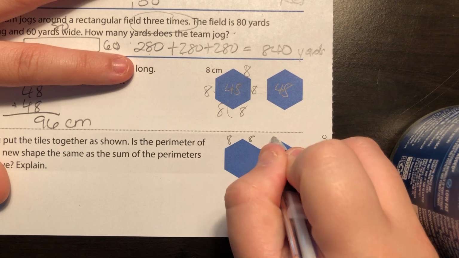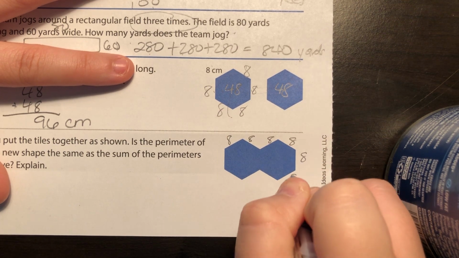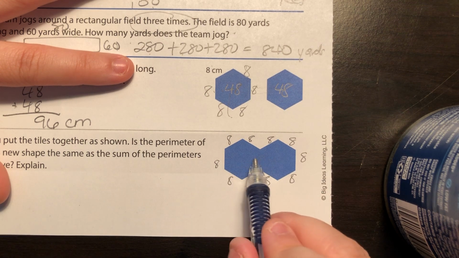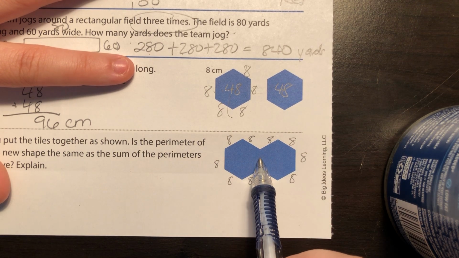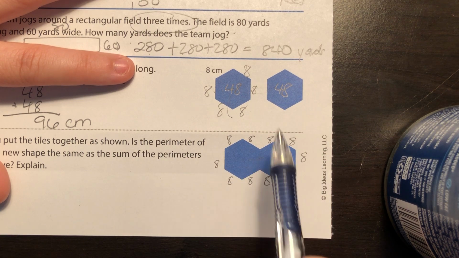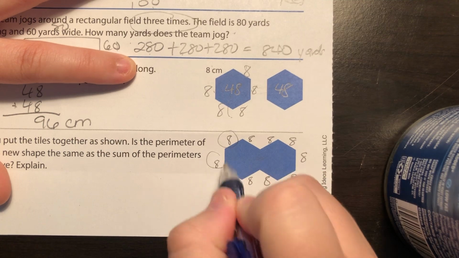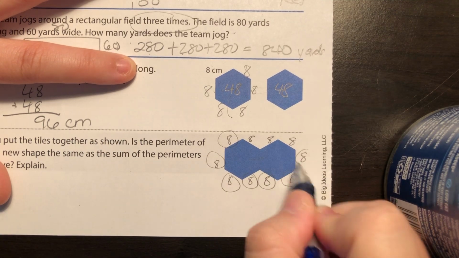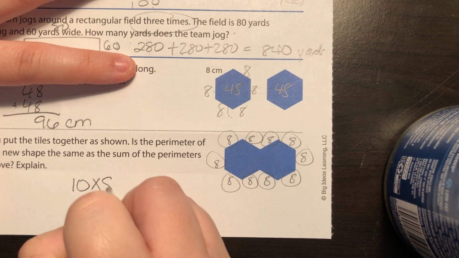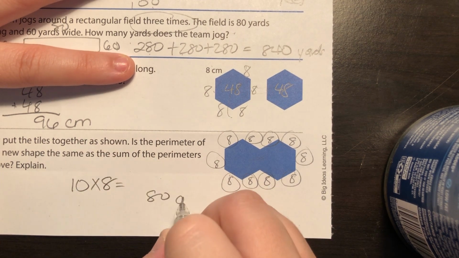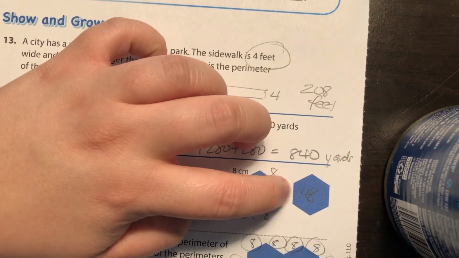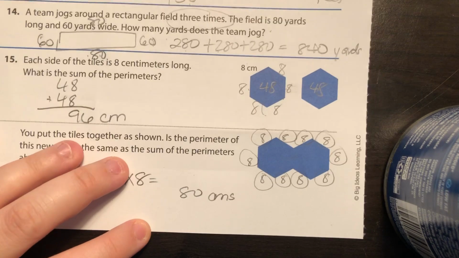Now it's going to be 8, 8, 8, 8, 8, 8, 8, 8, 8, 8. As you can see, I'm not counting either of these sides because they're meshed together now. In perimeter, I only count the outside of a shape, so these don't count anymore. So let's see, I have 1, 2, 3, 4, 5, 6, 7, 8, 9, 10. So now I do 10 times 8, so it would be 80 centimeters this time around. See, it's less. I took out 2 of these sides. I took out 16. That's how I got the 80.